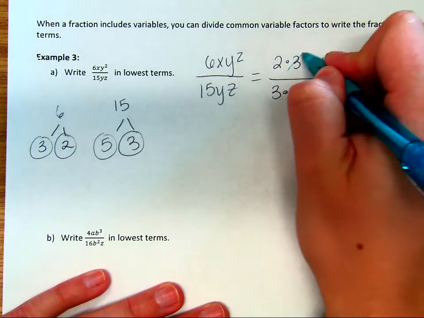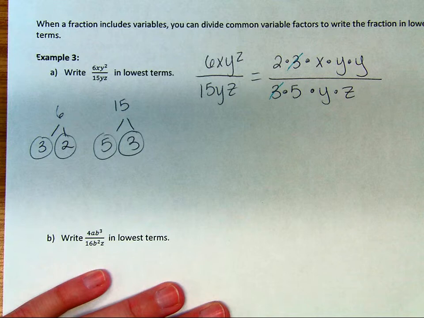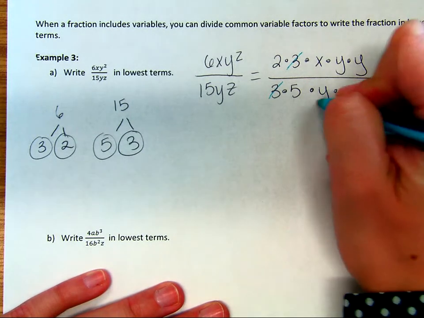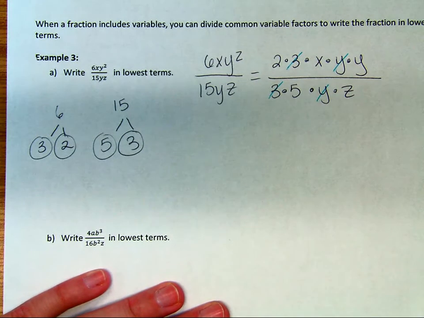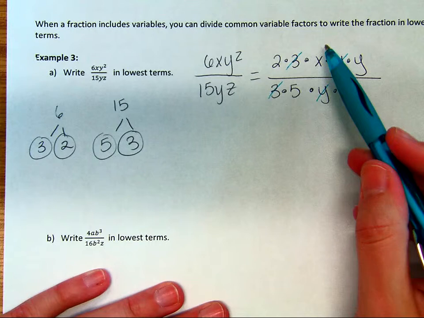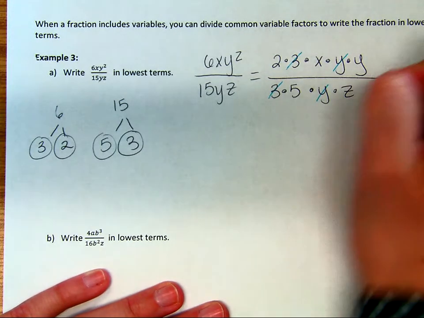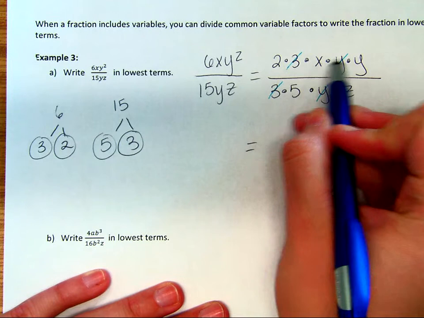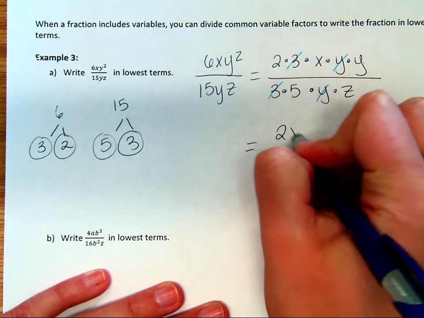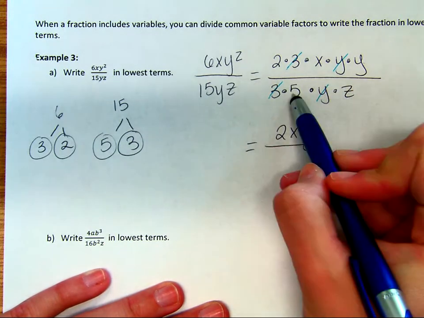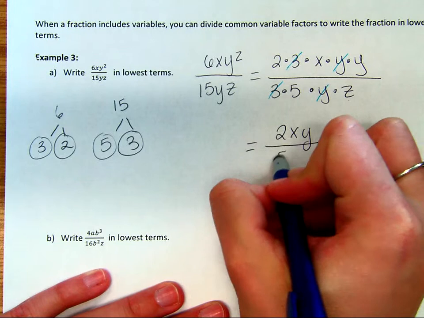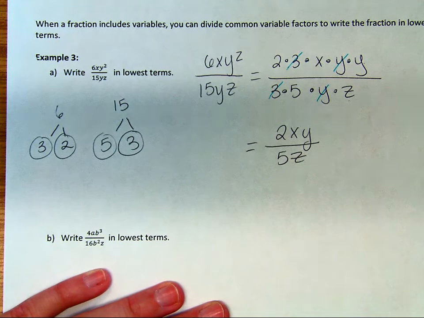Okay, now I'm going to divide out any common variables and factors. So I see a 3 in the numerator and a 3 in the denominator, so those cancel out. I see a y in the denominator and the numerator. Those cancel out. I don't see anything else that's common in the top and the bottom. So I'm done crossing things out, and I am left with 2xy in my numerator and 5z in my denominator. And that's going to be simplified.